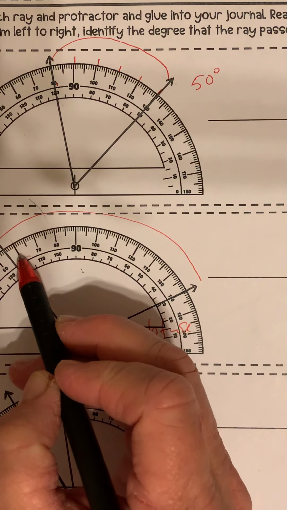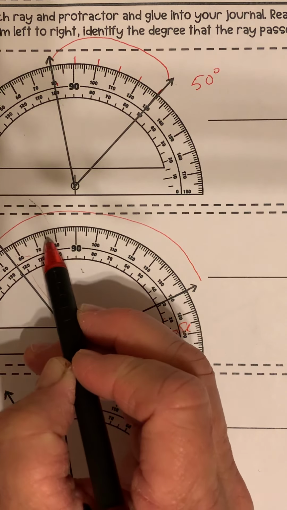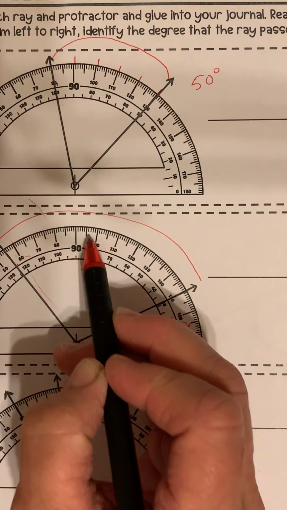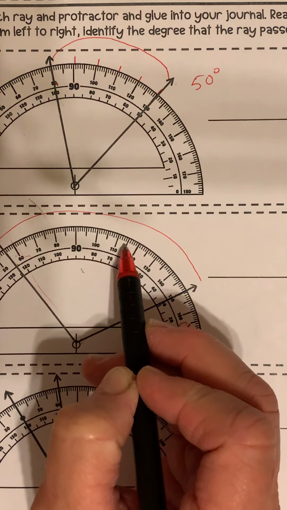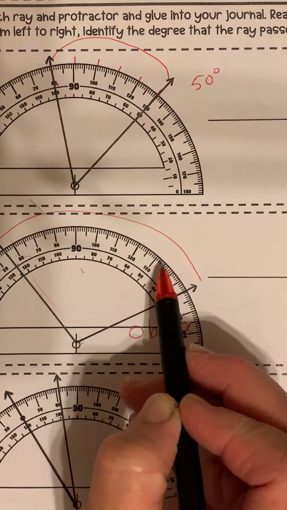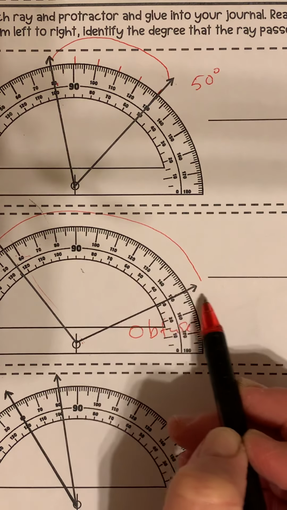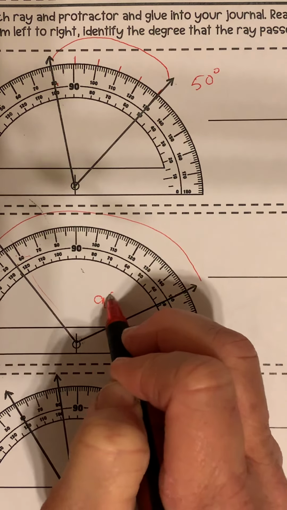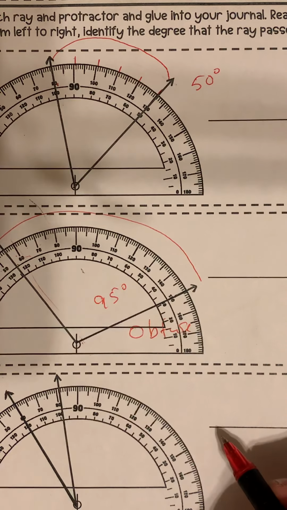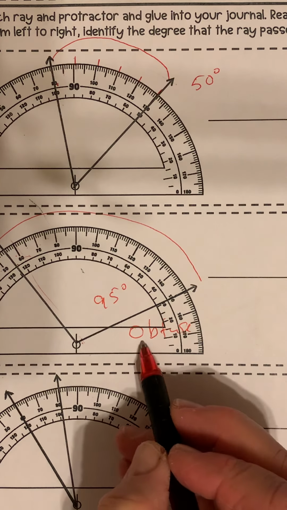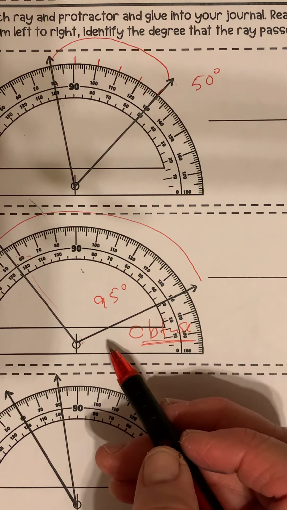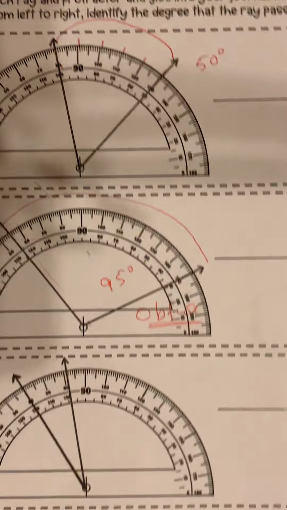So I'm going to go 5, 10, 15, 20, 25, 30, 35, 40, 45, 50, 55, 60, 65, 70, 75, 80, 85, 90, 95. 95 degrees. That makes sense, right? Because we said it's obtuse. It would be greater than 90, and that works out.